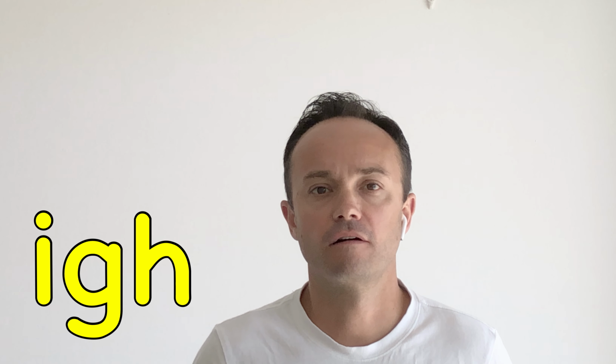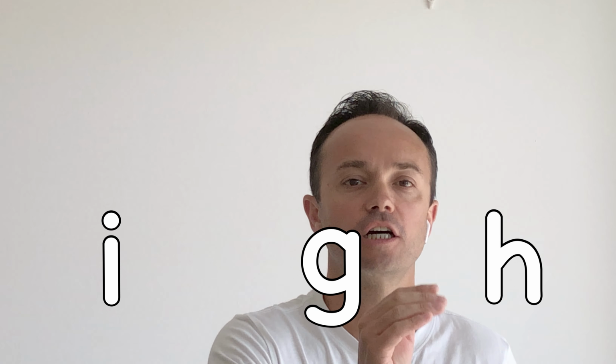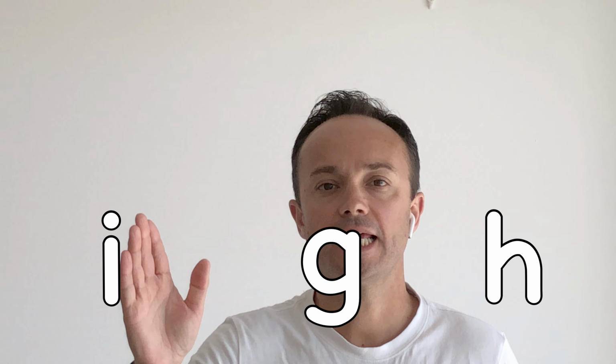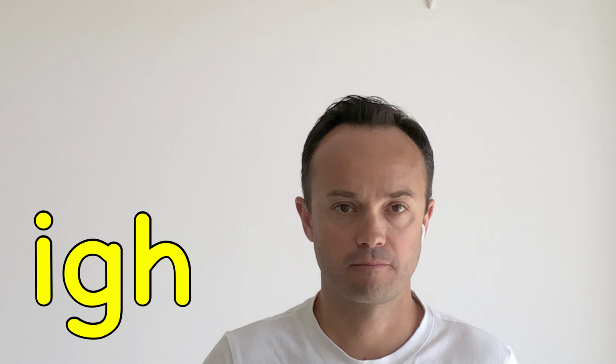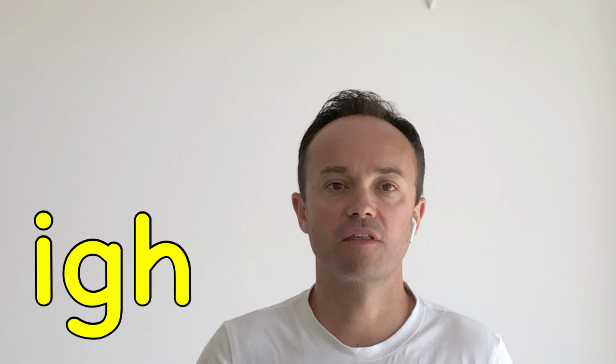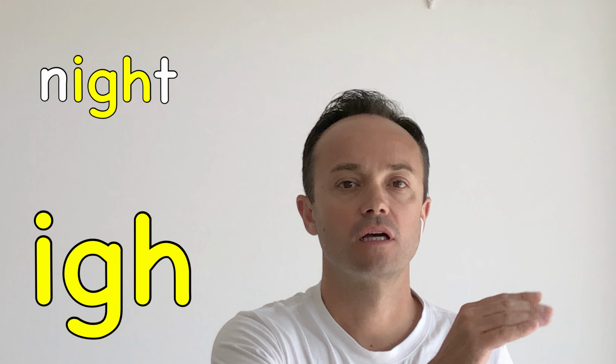Trigraphs. A trigraph is like a digraph, except, as the name suggests, it is 3 letters which make one sound. An example of a trigraph would be igh. The trigraph igh is made up of 3 letters, I, G, and H. When we put I, G, and H together, we have the trigraph igh. An example of a word with the igh trigraph would be night.